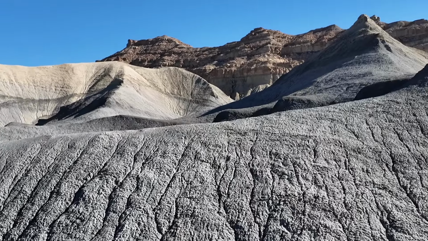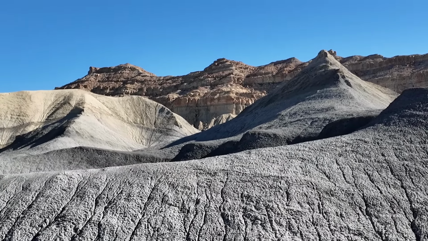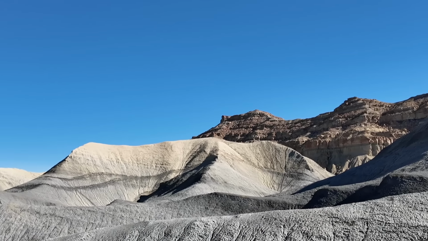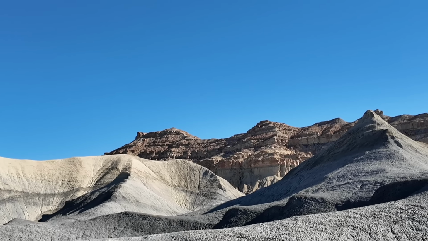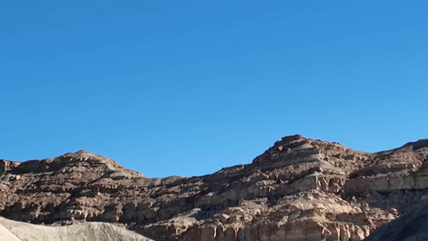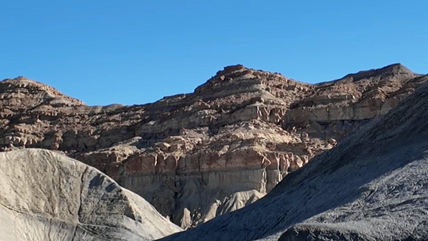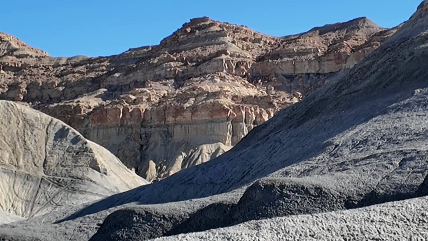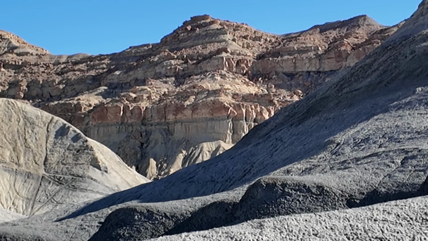Here we go. Now we're up a little higher. And so it forms this sort of badland type scenery. And then we can see in the distance, over there on the cliffs, some tan units that are forming cliffs. And those are more sandstones.